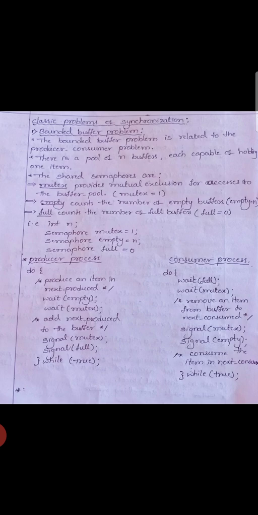While the producer process is producing an item into the buffer, the consumer is not allowed to consume an item from the buffer. That is called mutual exclusion, and that is provided by the semaphore variable mutex, which is initialized to 1. Now I will go through the producer process code.